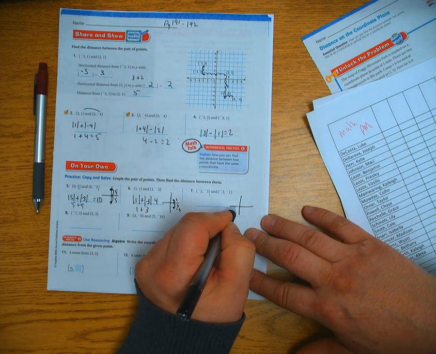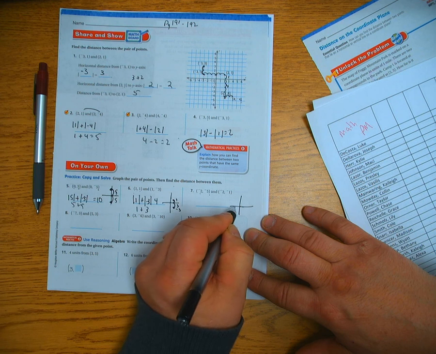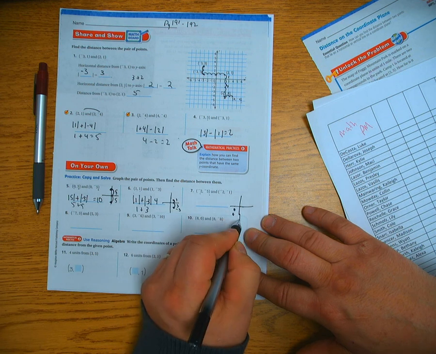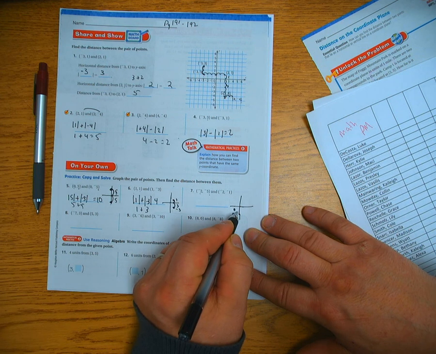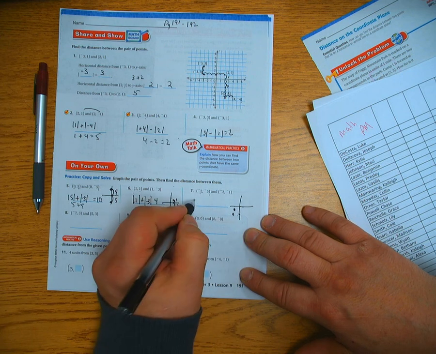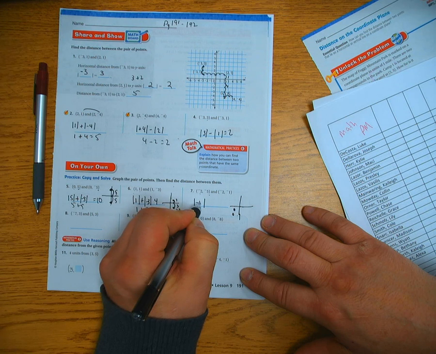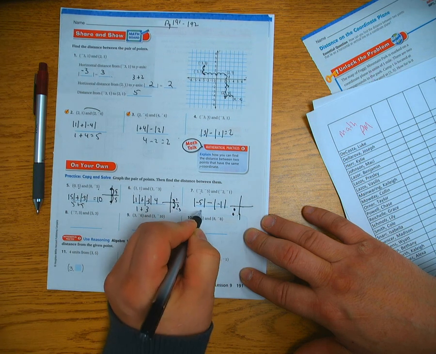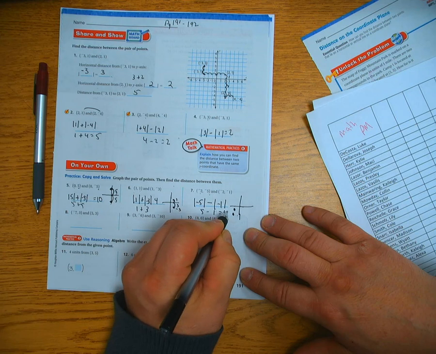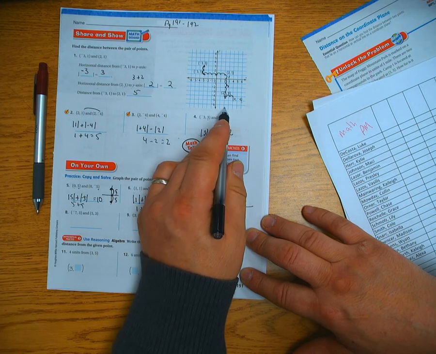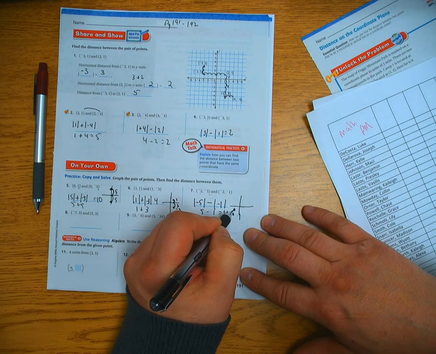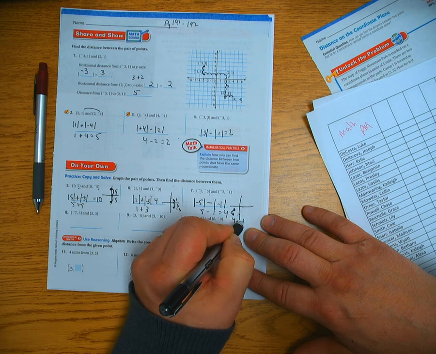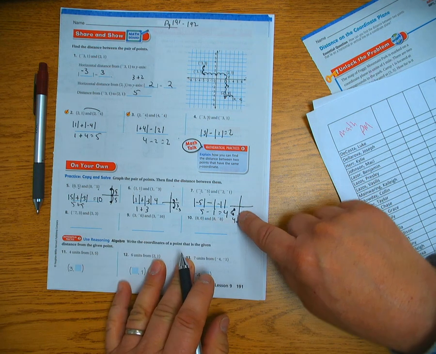-2, -5 and -2, -1. They both lie in the same quadrant, so I'm going to subtract here. I could count, but it's a little more difficult to do that here. Absolute value of -5 minus the absolute value of -1. So 5 minus 1 would be 4 units. And if I had a grid like this, I could count 1, 2, 3, 4 units. Okay, but they're in the same quadrant.